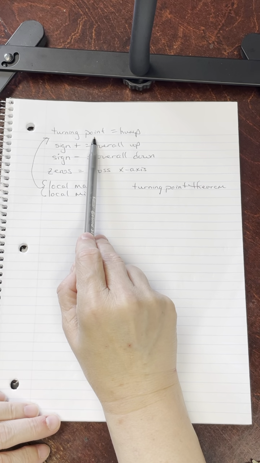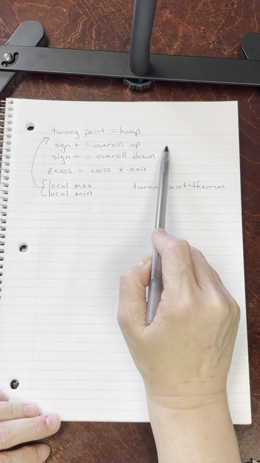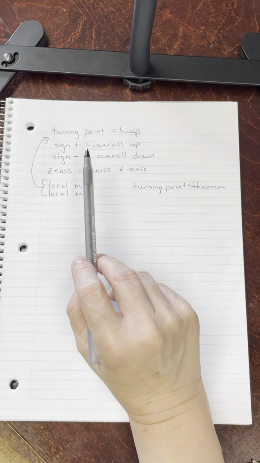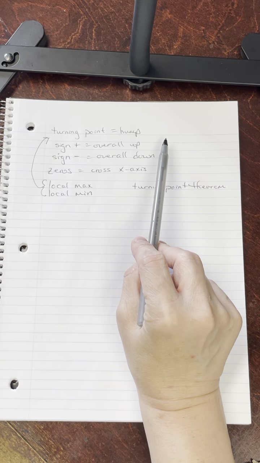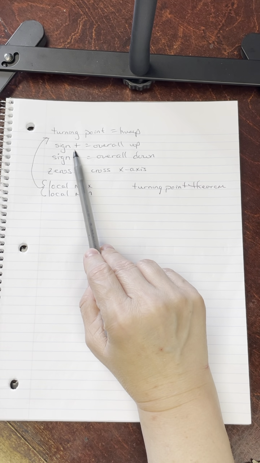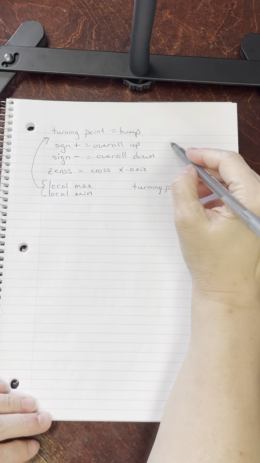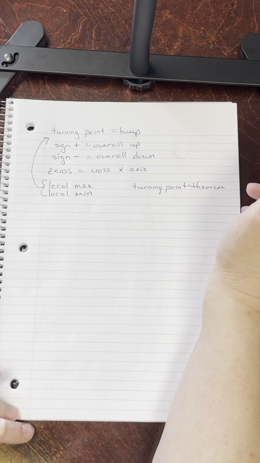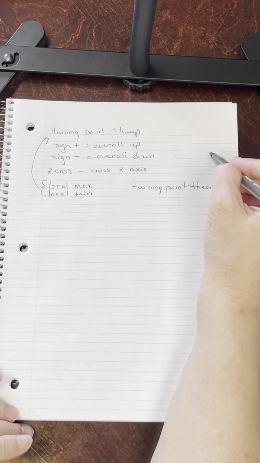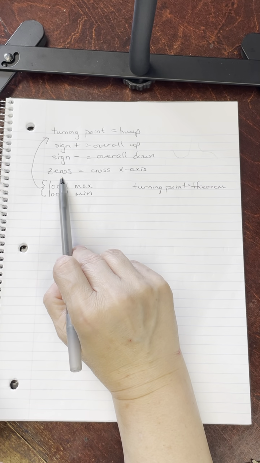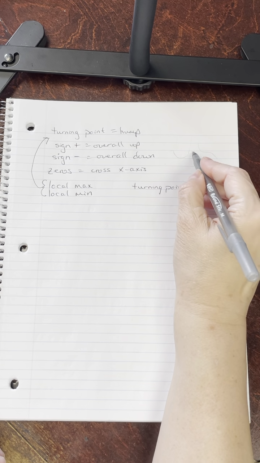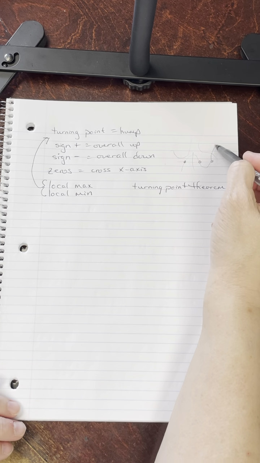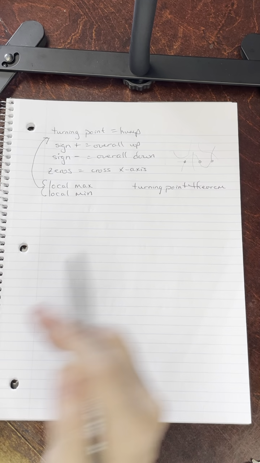So a turning point in a graph is basically the hump, or a place where the graph makes a turn of some sort, so an upper point, a lower point perhaps. And then we know that if the overall equation has a positive sign, the overall graph is going to be climbing. Like it may start here, but it's going to continue to go up overall. And if it's negative, it's going to drop down overall. And then zeros are places where you're going to cross the x-axis here, here, and here perhaps, and then hump through those curves. That one would be positive because it's overall climbing.